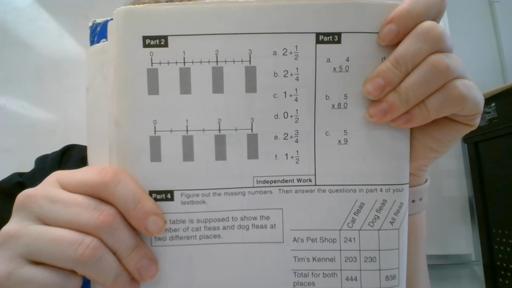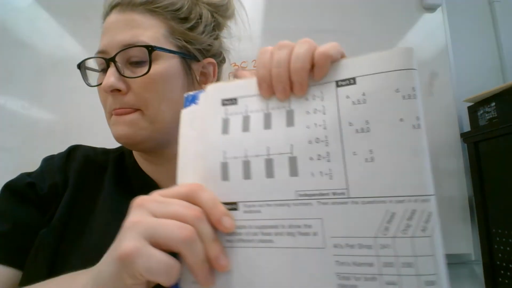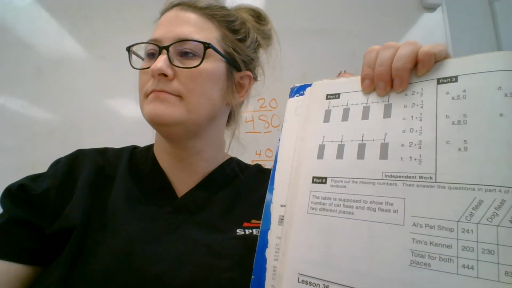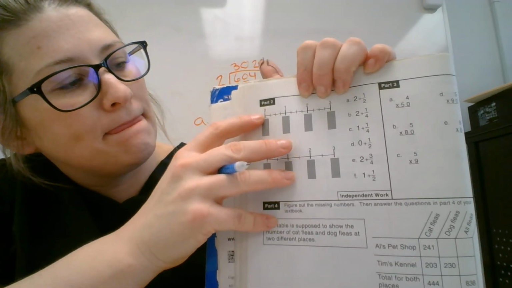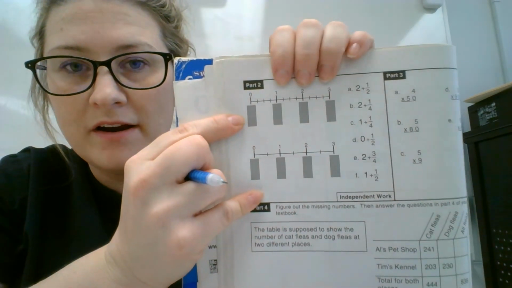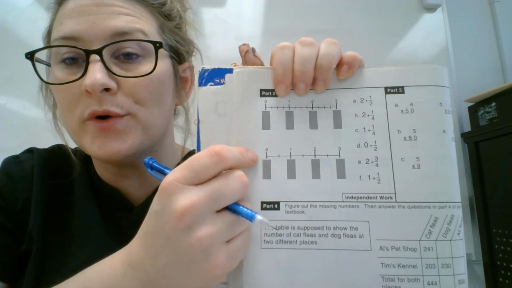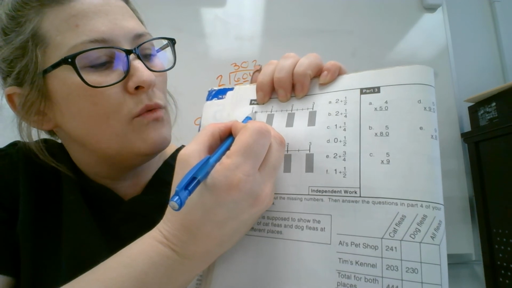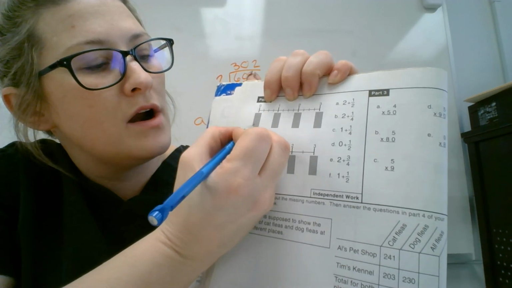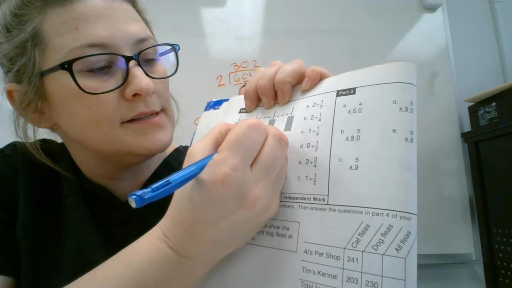Write the fraction for the whole numbers on both number lines. Let me find my pencil. The way that I know which line to put them on is I'm going to count how many places I have from 0 to 1. Let's see, 1, 2, 3, 4. So I'm going to put a 4 in all of these boxes.